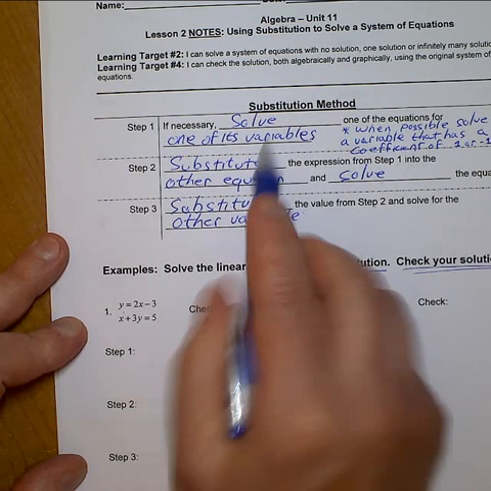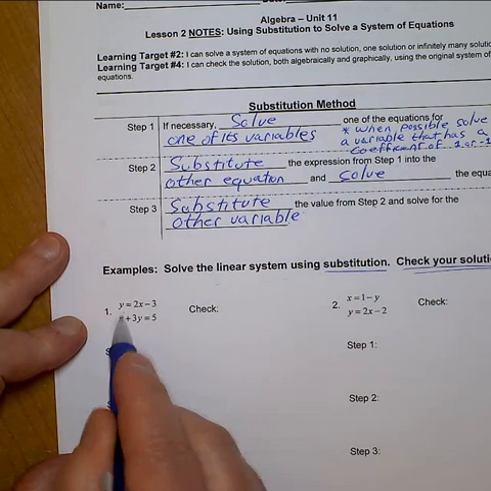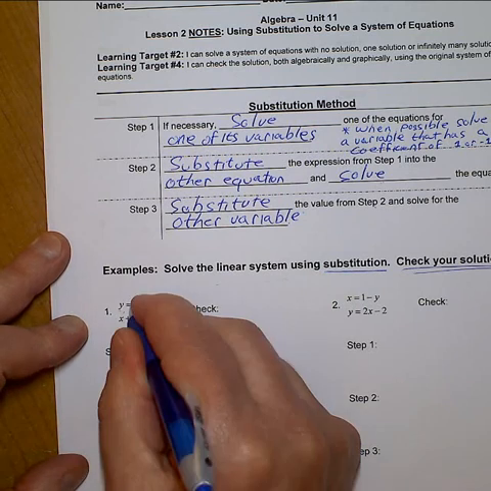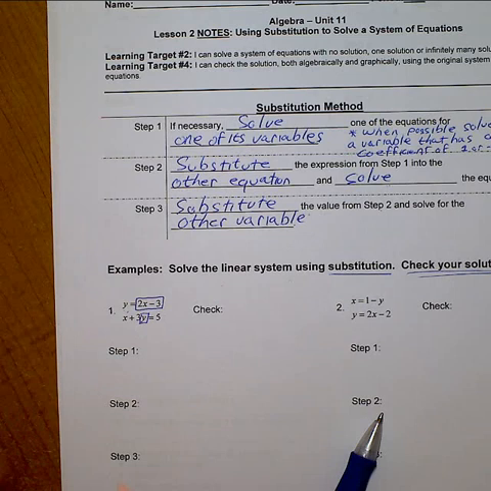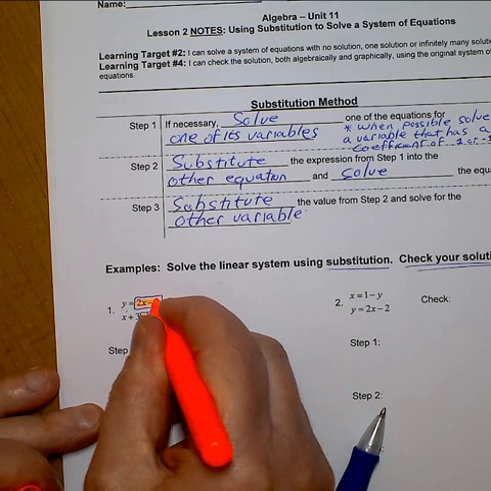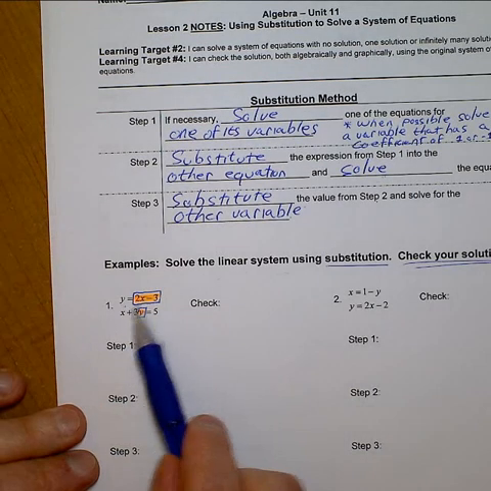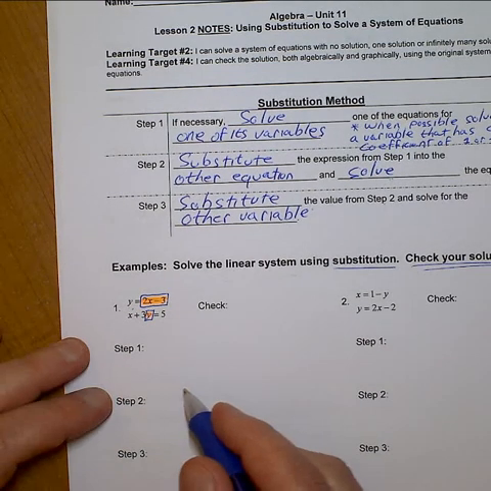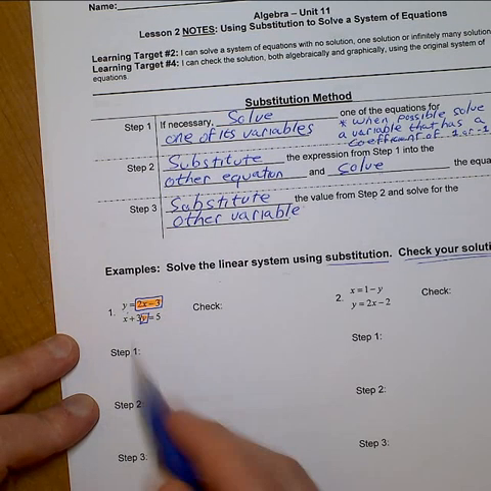I got to solve for one of the equations for one of its variables, if necessary. This is already solved for y. So what I'm going to do is I'm going to take this and I'm going to put it in the second equation where I see y. Or if you want to highlight, I'm going to highlight that y and I'm going to plug that in. Okay? That's what we're going to do. We're going to substitute this for the y. So that's step 1. We really don't have step 1 here because we're already solved. So we can start on step 2.